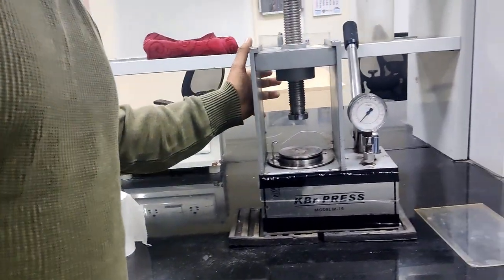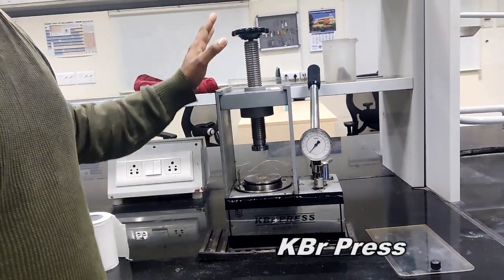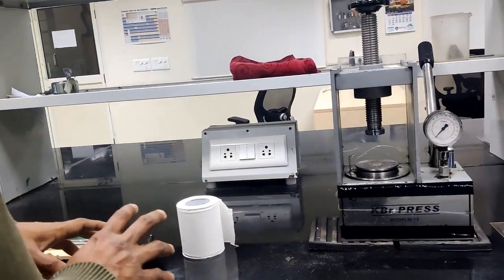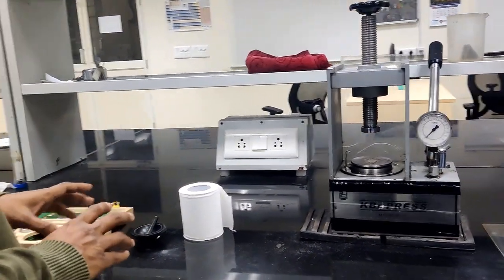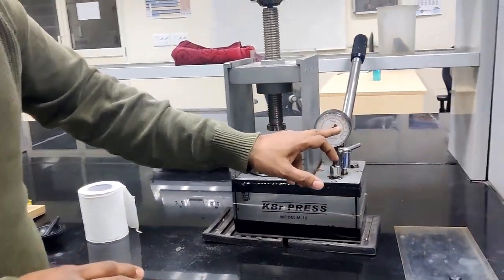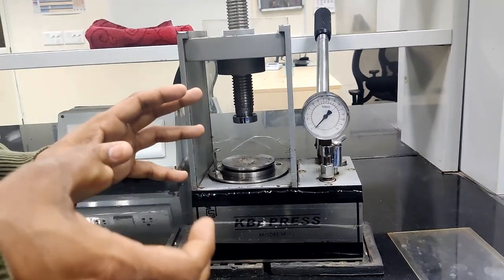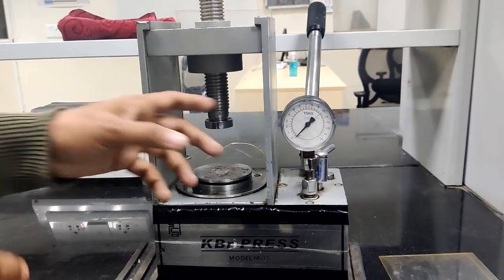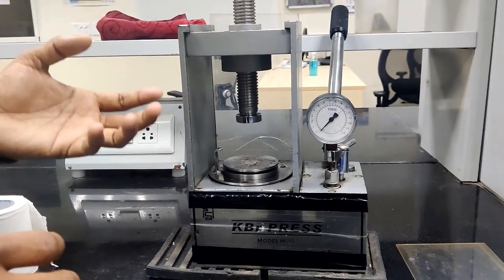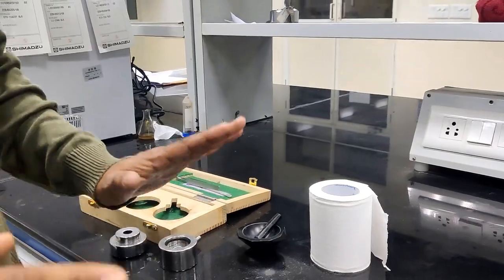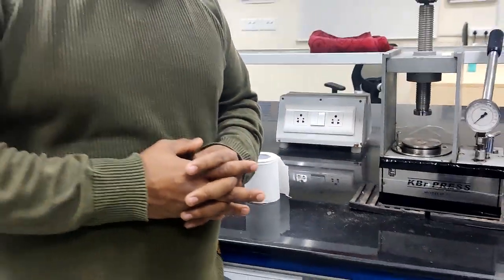Here it is a KBr press, where we make the pellet. We fix the complete KBr pellet die set, place it here, and apply the pressure up to 10 tons. After 10 tons, we leave it to release the pressure, so it automatically comes to 0. Then after that, we take out the prepared sample pellet from this die set. So this is about the complete instrumentation part.